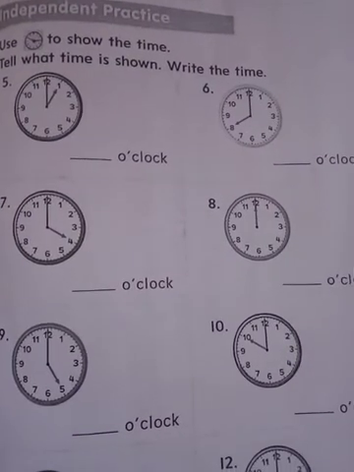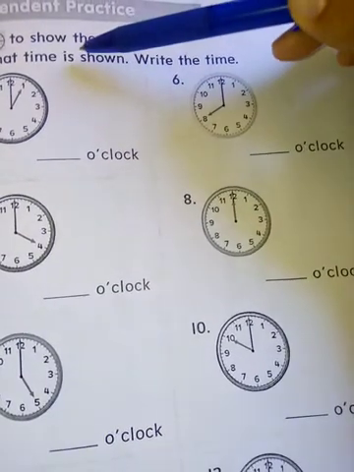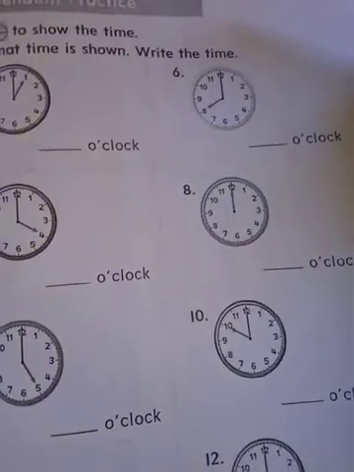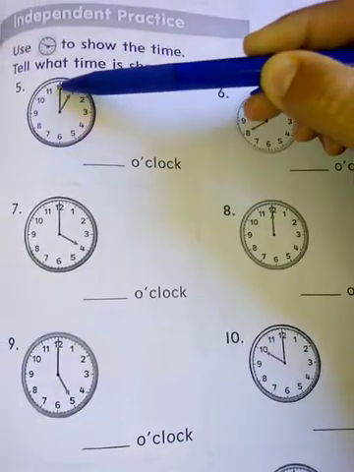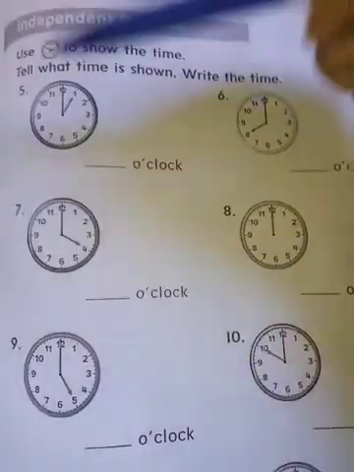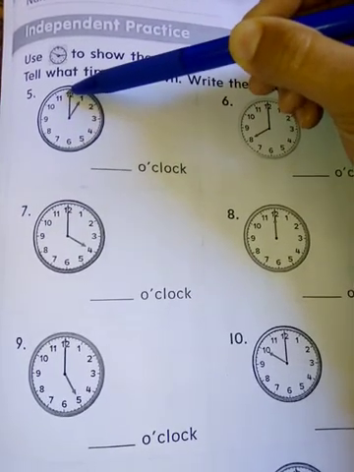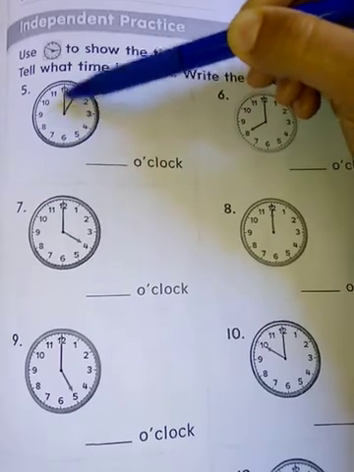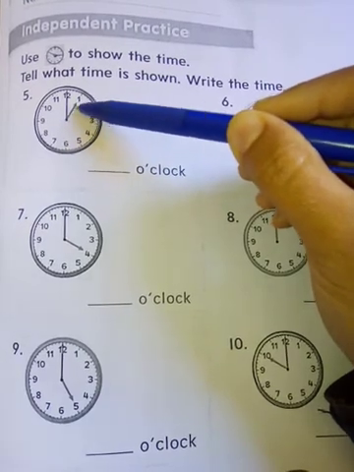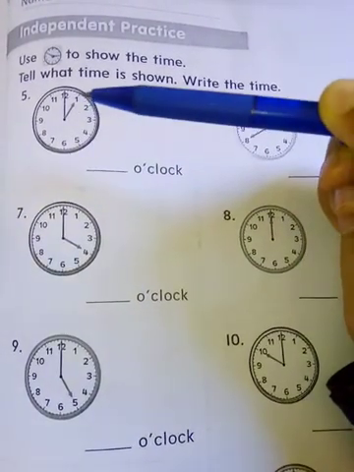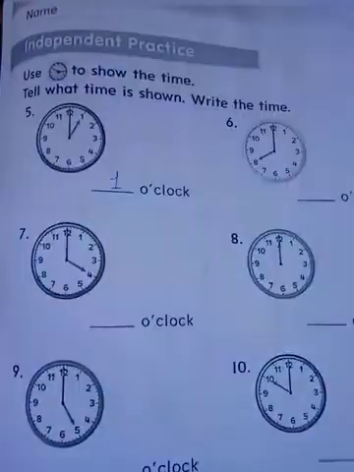Okay, another activity. Use the model to show the time. Tell what time is shown. Write the time. Number 5. The minute hand points at 12. The minute hand is the long one. And the hour hand points at 1. So the clock will be 1 o'clock. Okay, I'll draw here 1.